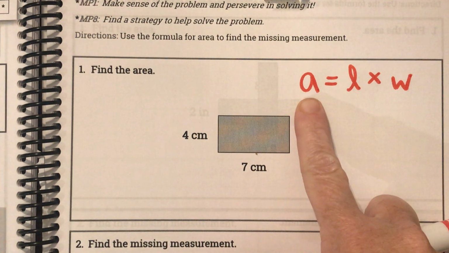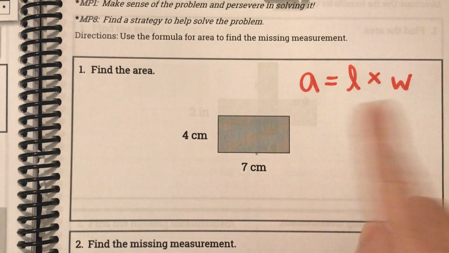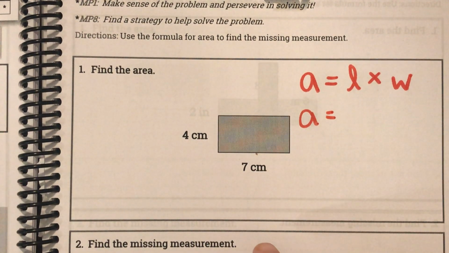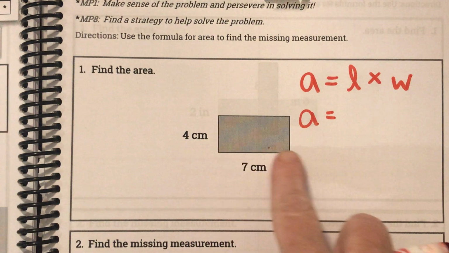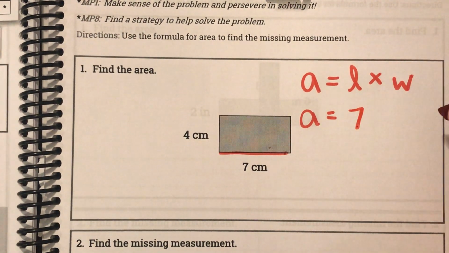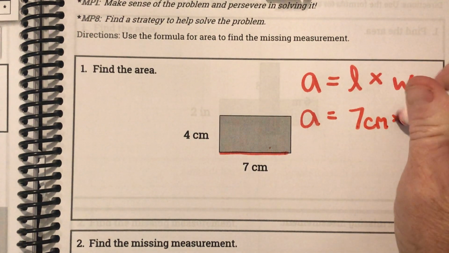Do I know the area? No, that's what they want me to find, so I don't know that. Do I know the length? Yes. Remember, the length is my long one, so this is my length right here. So my length is 7 centimeters.